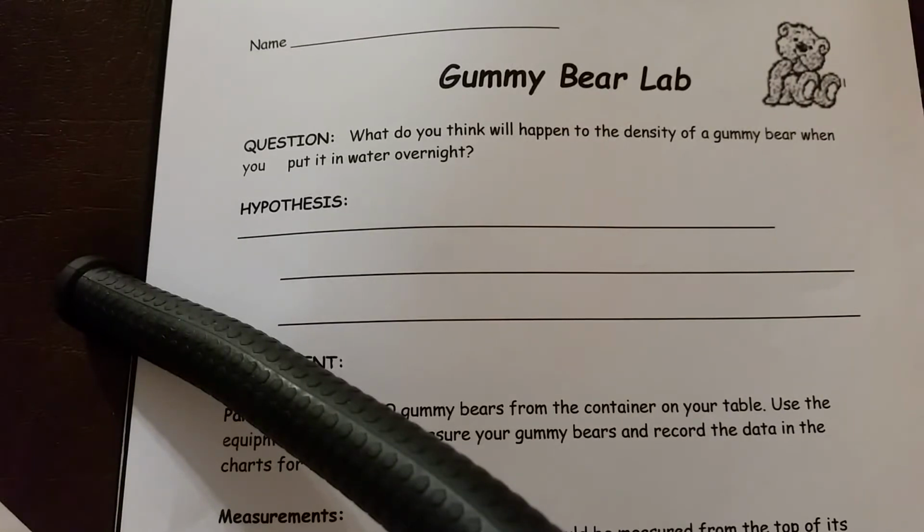Okay, welcome to day 1 of the Gummy Bear Lab. Every lab in chemistry, actually every lab in science, starts out with a problem or a question. Today's question is, what do you think will happen to the density of a gummy bear when you put it in water overnight? From that question, it is your responsibility to develop a hypothesis. Hypotheses have two parts: the if, what you're going to do, then what you think will happen.